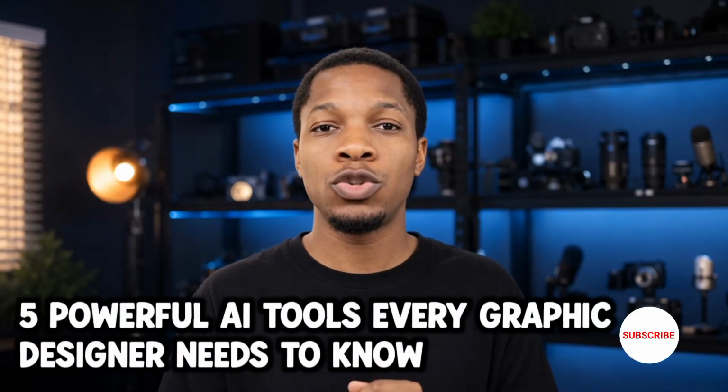5 powerful AI tools every designer needs to know. Most of the big professional graphic designers will be angry with me for showing you these 5 powerful AI tools. The truth is, most designers still don't know that these AI tools can completely transform the way they design, helping them work faster, smarter, and more creatively. And the best part? Most of these tools are absolutely free to use. So relax, because in this video, I'm going to show you all 5 tools, explain what they do, and how you can start using them today without spending a dime.